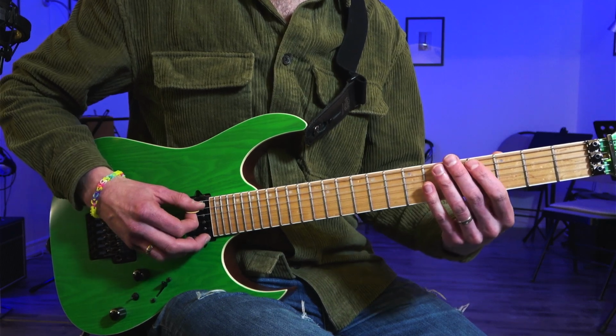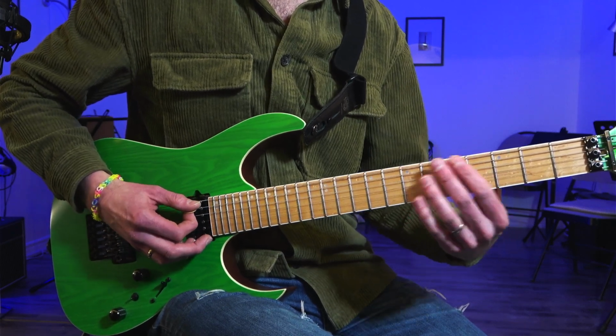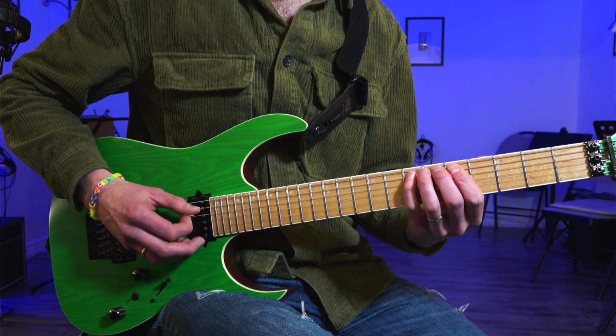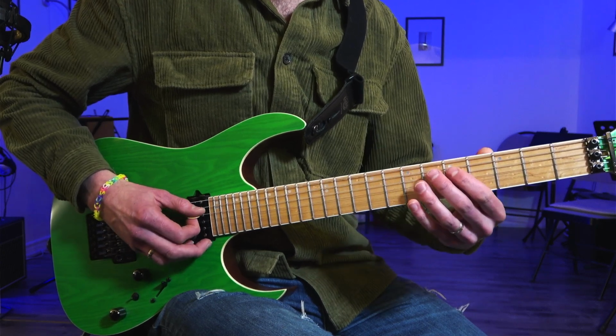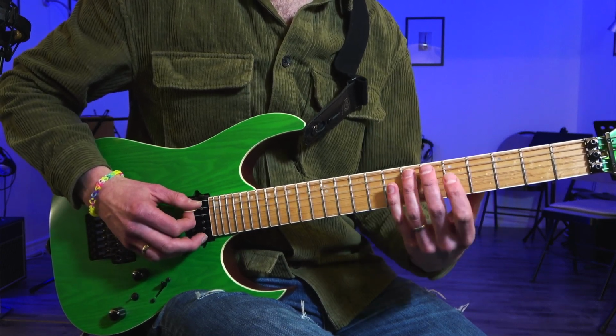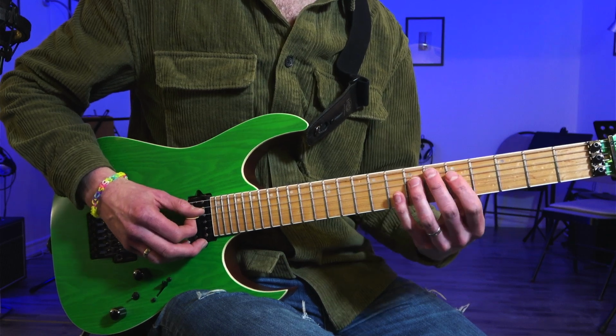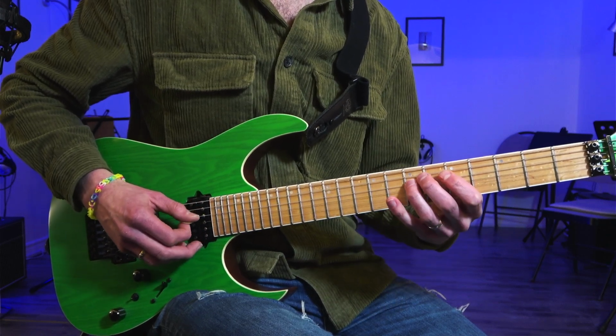I'm going to repeat the same phrase, except the first note we already just played, right? So 4, 5, 6, 7 on the A string. And this time, instead of playing 5 to 7 on the A string, we're going to go to 7 on the D string. So we have this.